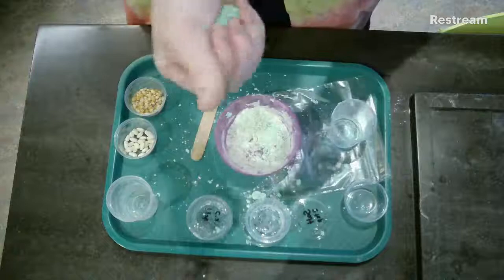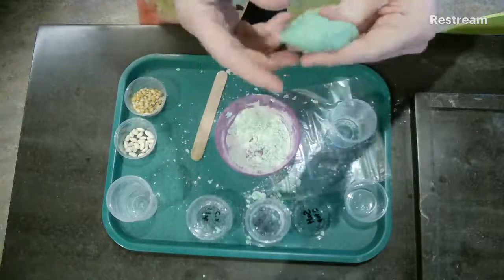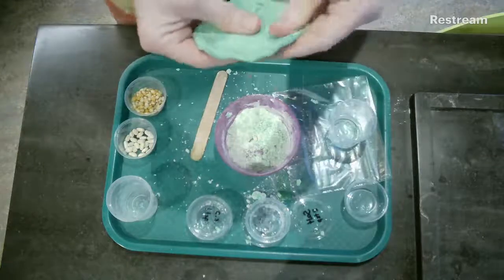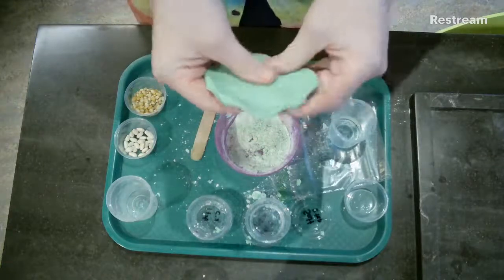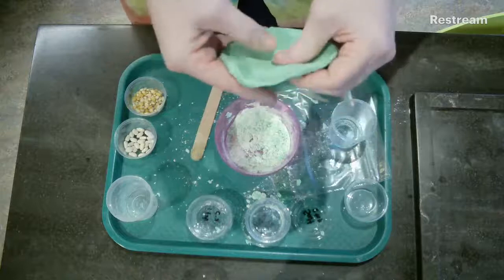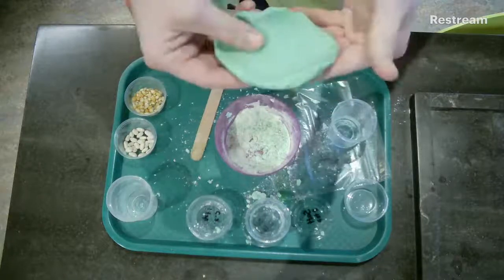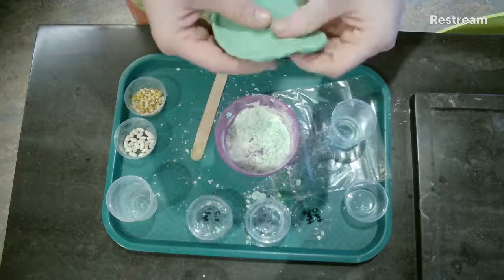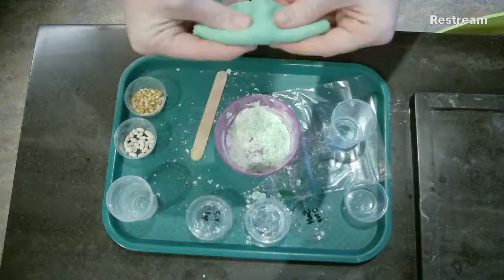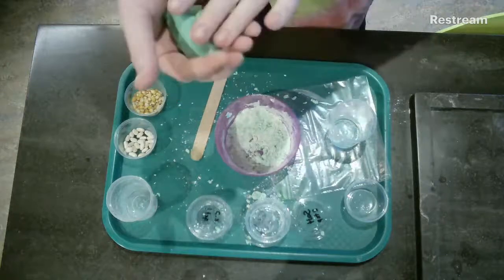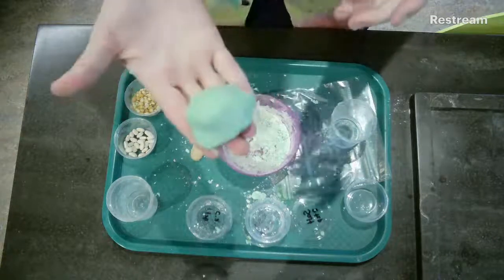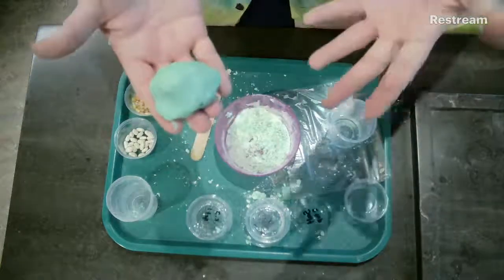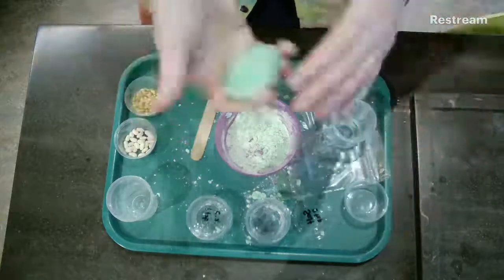So, as we continue to squeeze, it's actually very important that we work the dough like this. Whenever you make dough, like maybe bread dough, you have to knead it because the wheat in the flour has something special inside called gluten. And you have to stretch it in order to make the bread stretchy and springy. So by kneading our Play-Doh, it's actually going to make our dough stretchy and springy too.